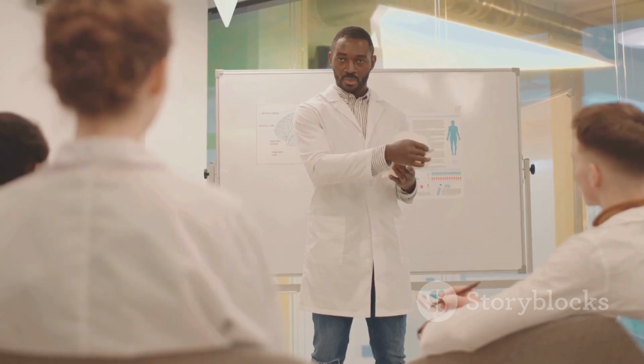Today we're diving into the fascinating process of excitation-contraction coupling in skeletal muscle. This is a critical concept for understanding muscle physiology.